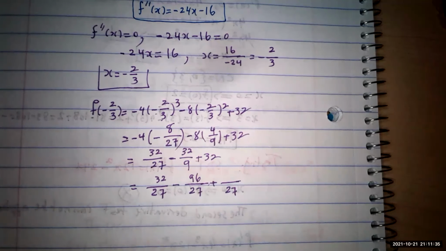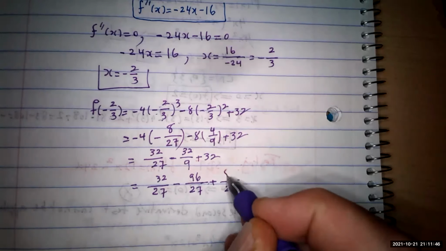Okay, can you use a calculator? Get these numbers. Okay, 32 times 27. We are going to give you a nice number. This is from your book. So it's going to be 864.